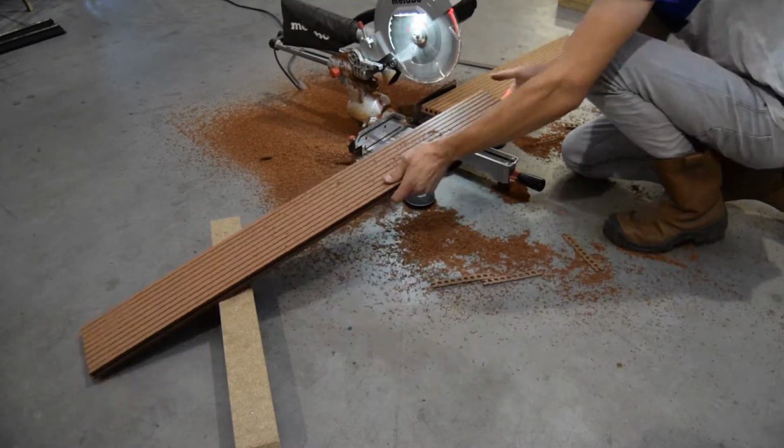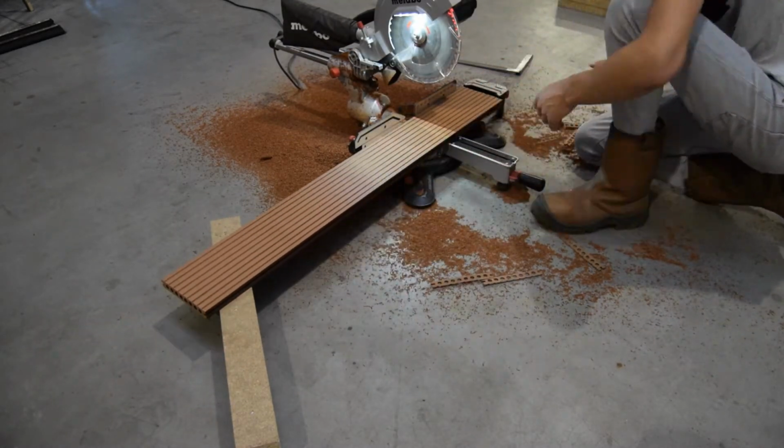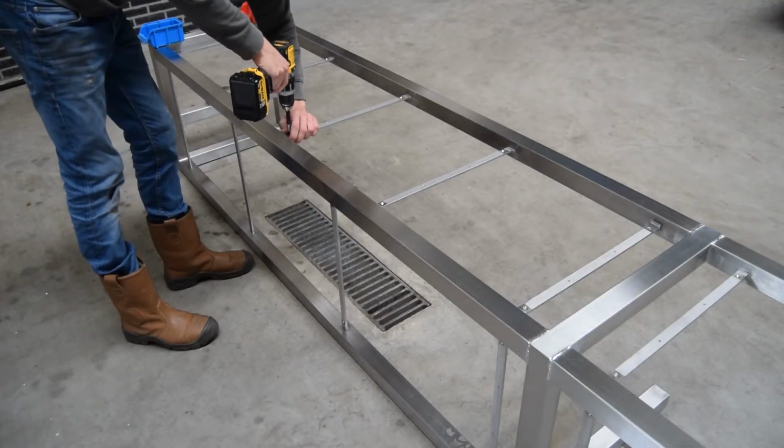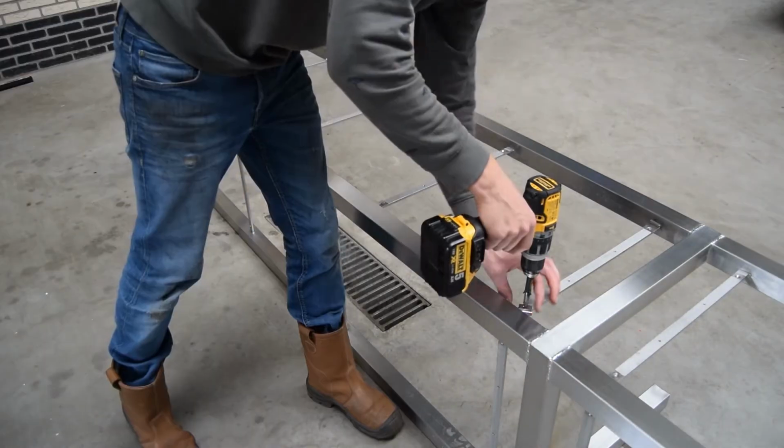After cutting all the composite boards to the correct size, I'm installing the stainless steel clips to mount the board.